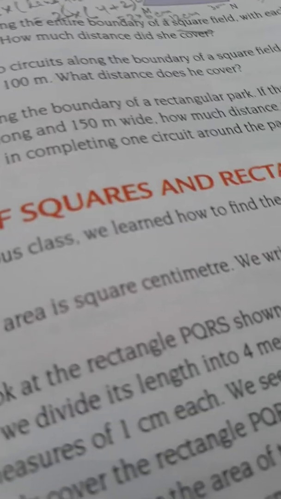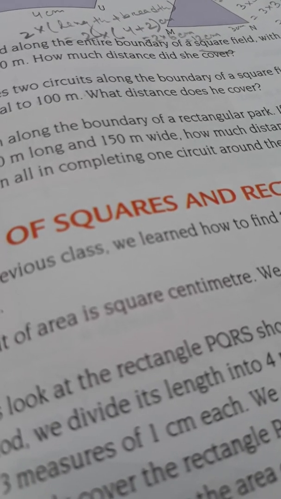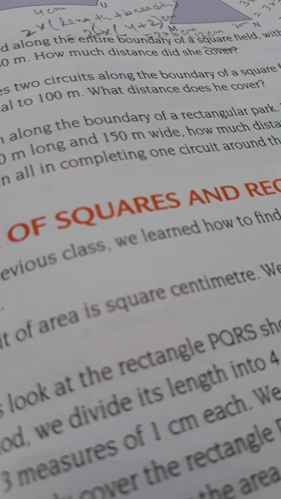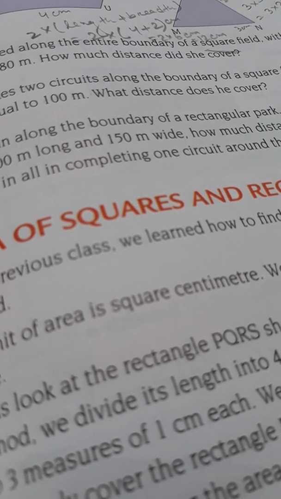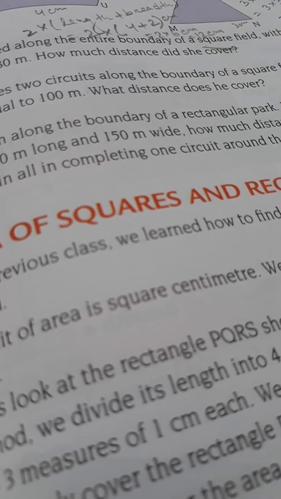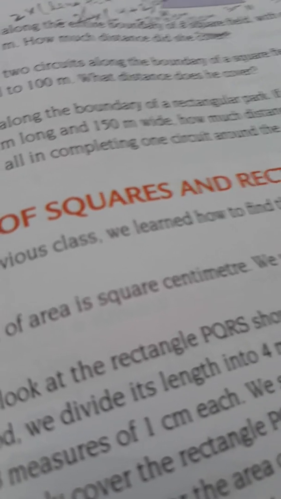Let's see the first thing. The unit of square area is square centimeter. Suppose in a rectangle the length is in centimeter and the breadth is in centimeter. So the area of a rectangle is equal to length into breadth. Centimeter into centimeter means we will get the answer in square centimeter.